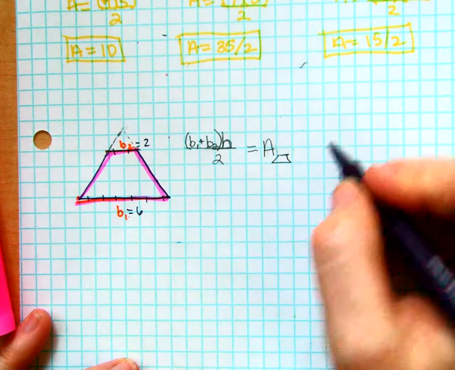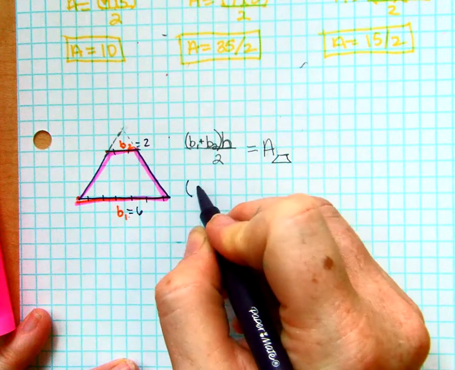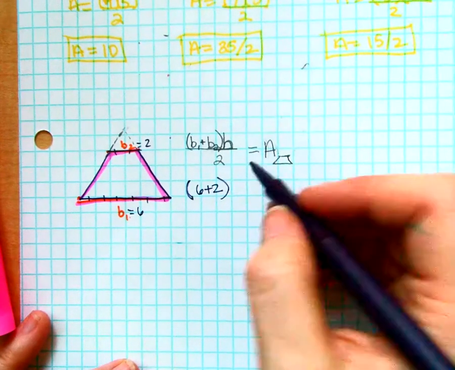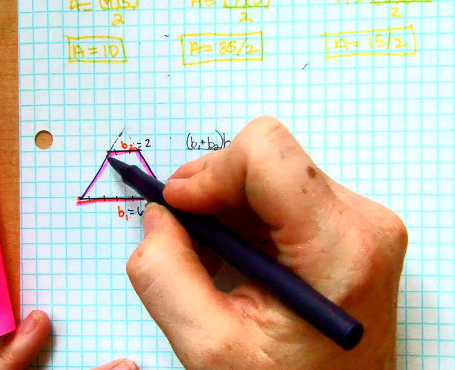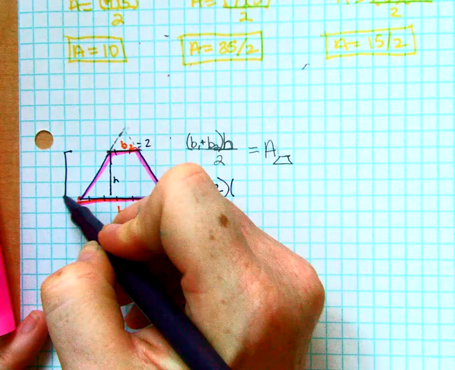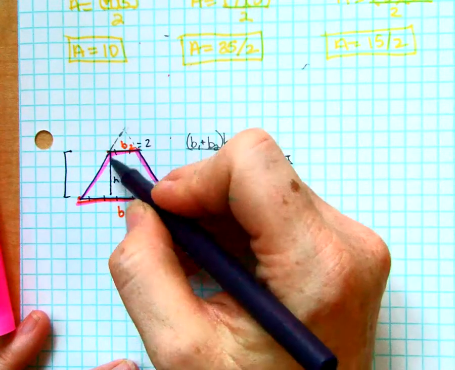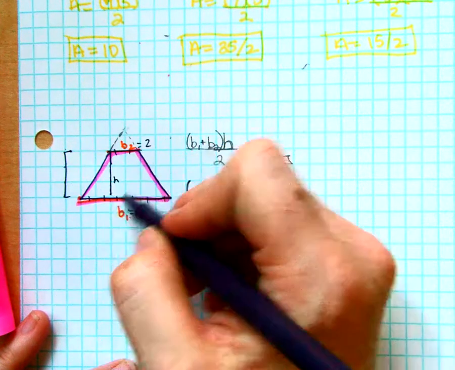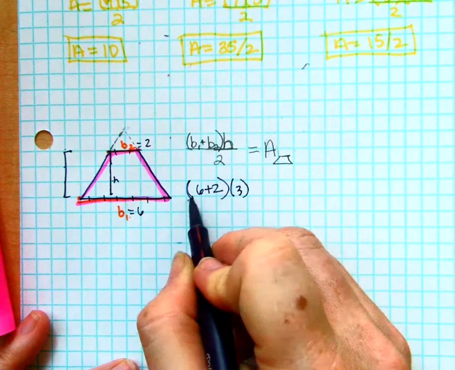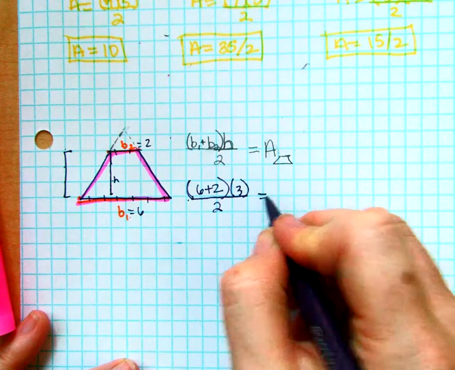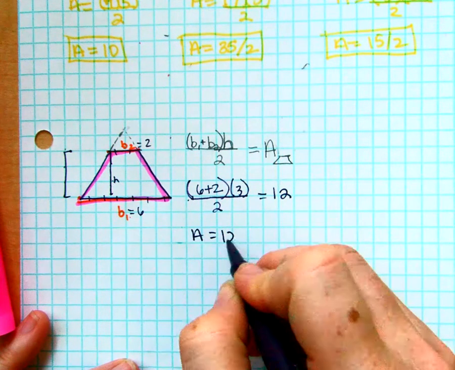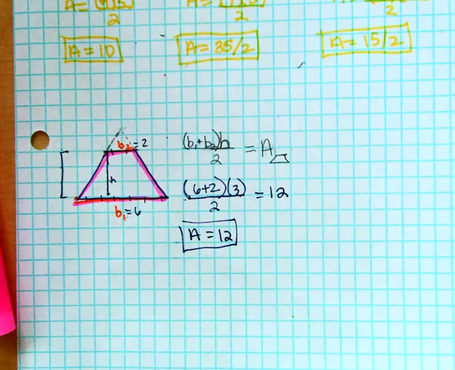And that would be 6 plus 2, which is 8. Then I would multiply that times my height, which is this distance, or we can come out here if you'd like, just from top to bottom, how tall is it? So 1, 2, 3, however you want to look at it. So this would be 8 times 3, which is 24, divided by 2 is 12. So the area of this trapezoid is 12.